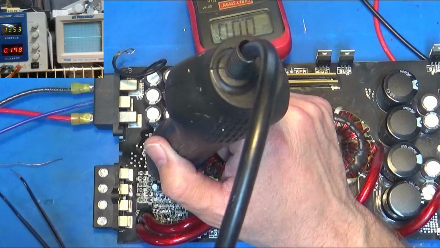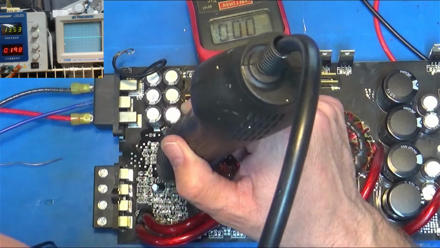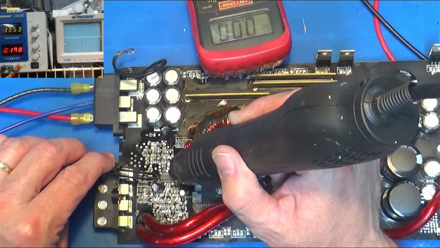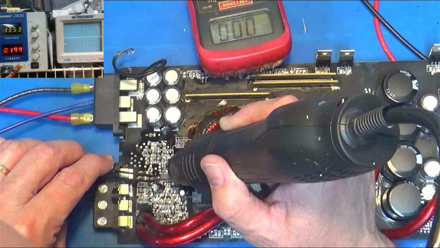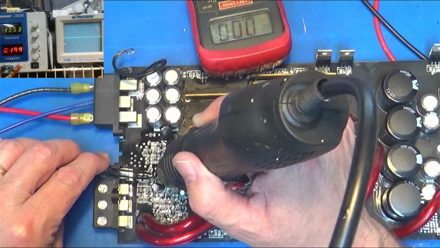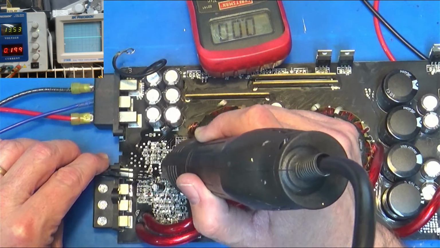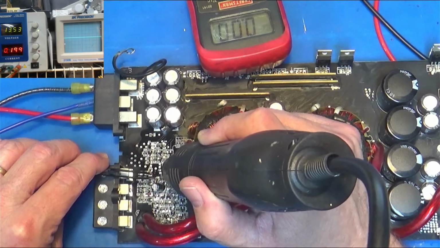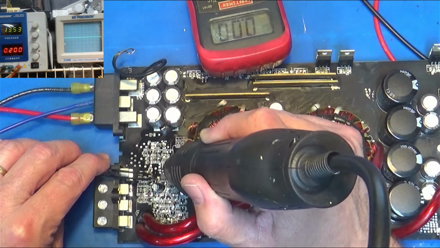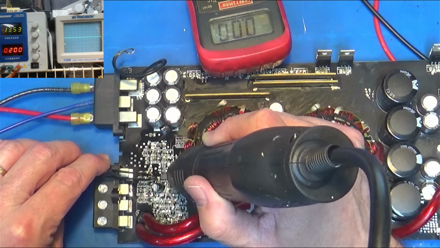So I'm just going to give this a general heating. You can see it slipped a little when the flux got melted. That's a good techie flux. It's Amtech, sorry. So now we're starting to flow in.